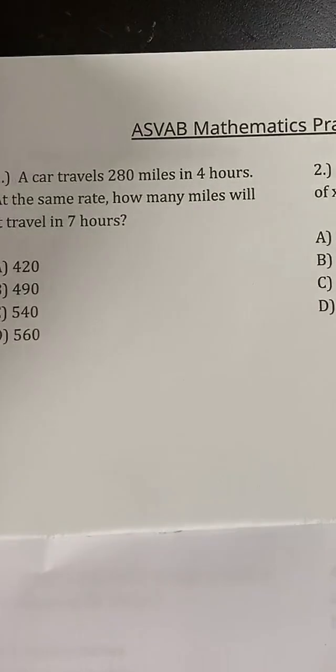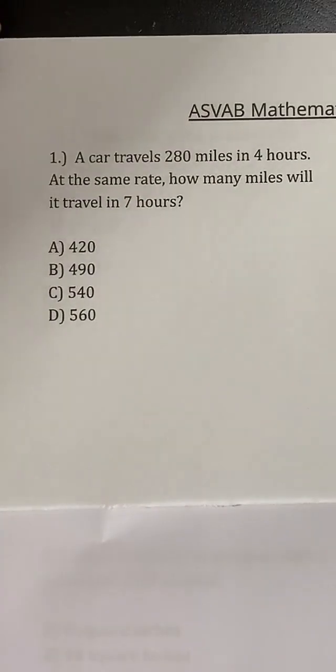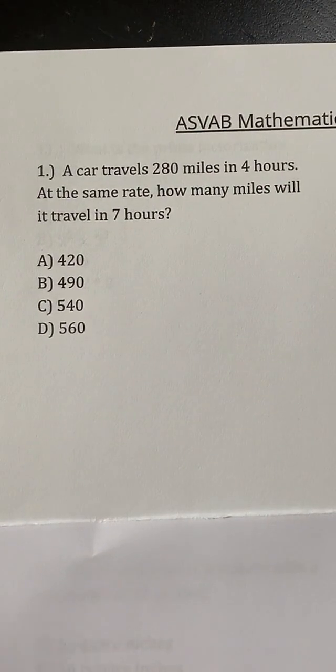All right, as promised, let's keep this going, and I'll keep going until it's time for me to go into tutoring. So now, here's the next one. A car travels 280 miles in 4 hours. At the same rate, how many miles will it travel in 7 hours? We're looking at A, 420, B, 490, C, 540, D, 560. Try to keep it clean here, people. Keeping it clean.